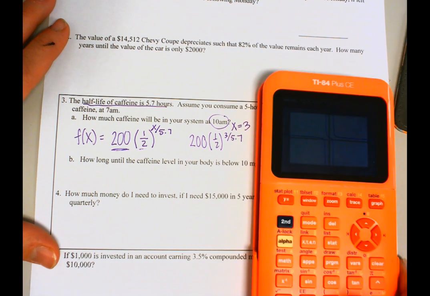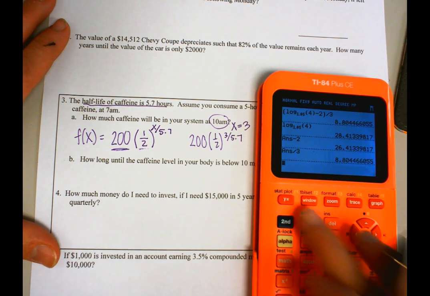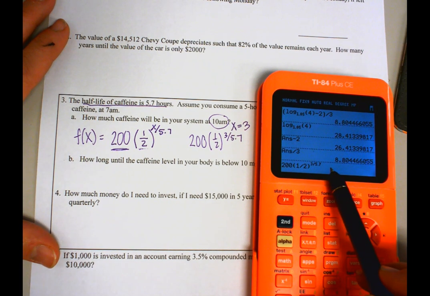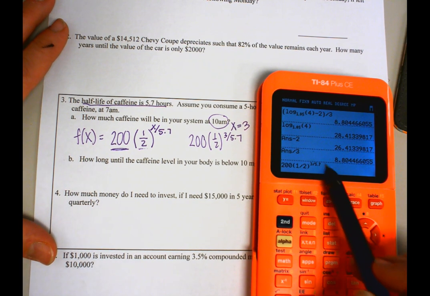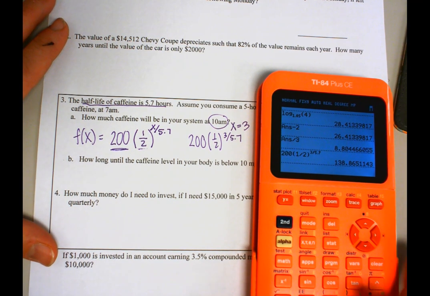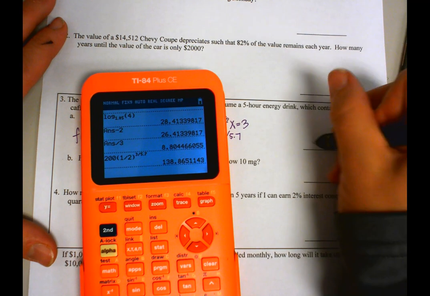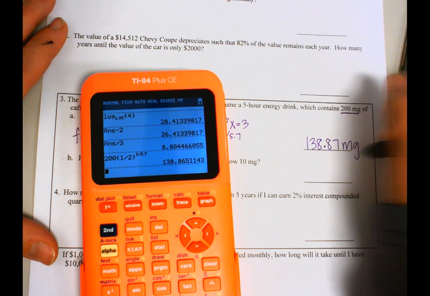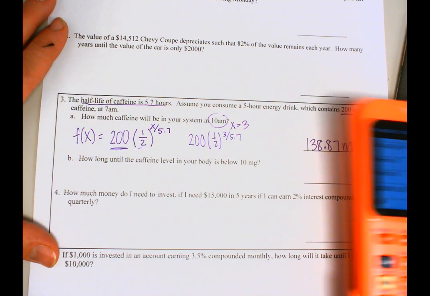So in my calculator, right, we'll just type that in. 200 and then 1/2 to the 3 divided by 5.7. And you want to make sure all of that stays in the exponent this time because that really is the exponent over here. So we get 138.87 milligrams of caffeine is left in our system.